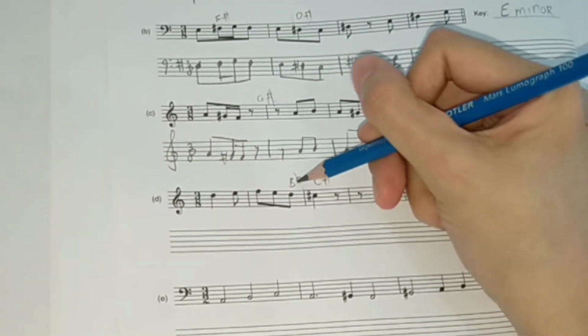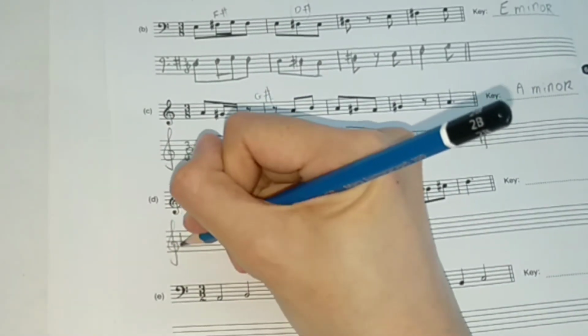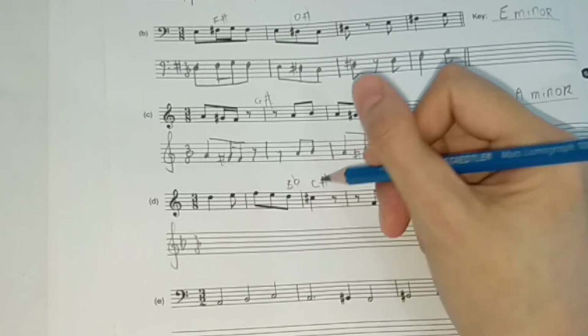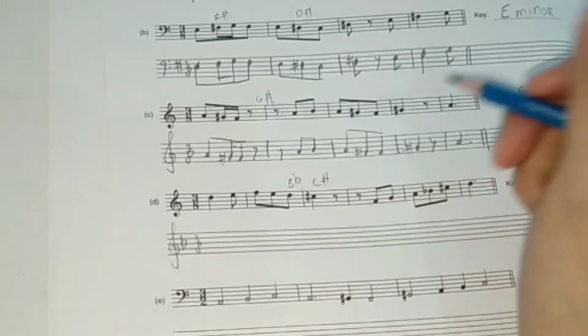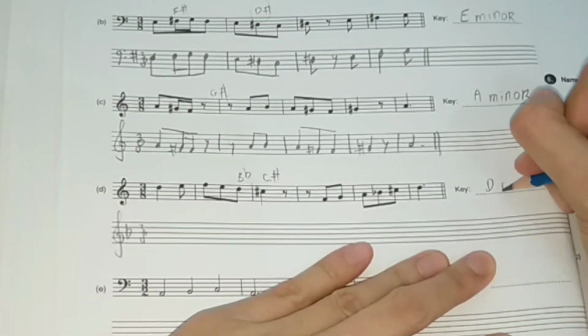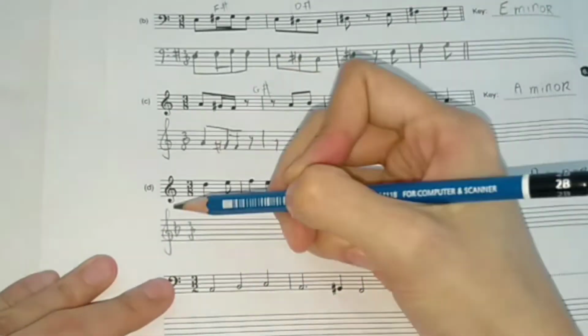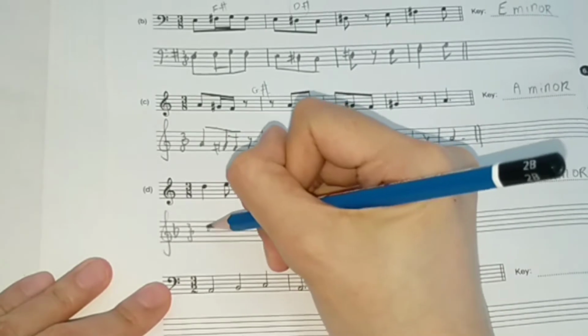Next question, we have C sharp and we have B flat. Obviously, the key signature will be B flat here. So B flat here, 3/8. C sharp is the note that is being raised. C sharp, note number 7. Next note is D. This is D minor. D minor, relative major is F major. We have B flat, correct.